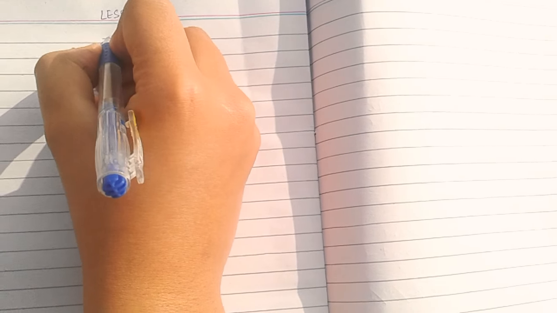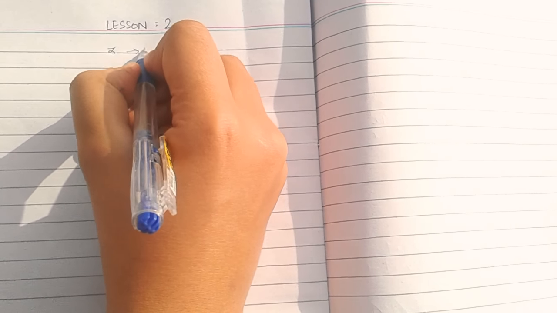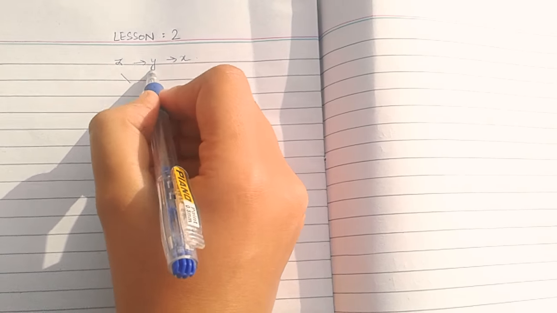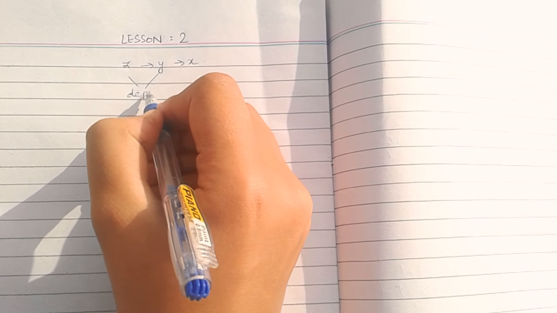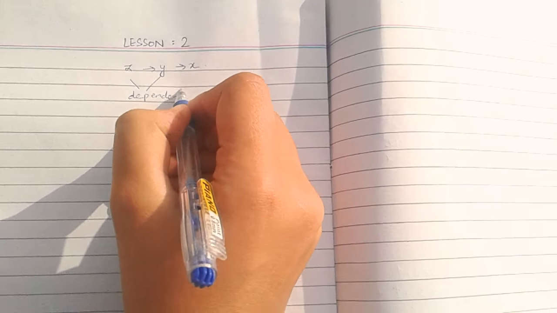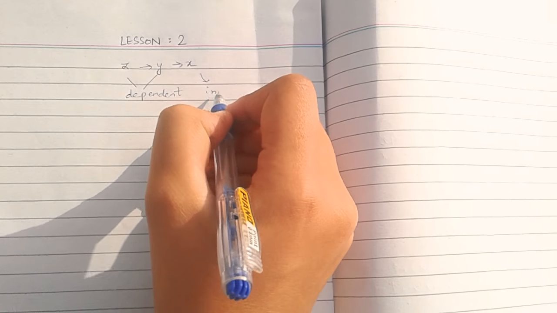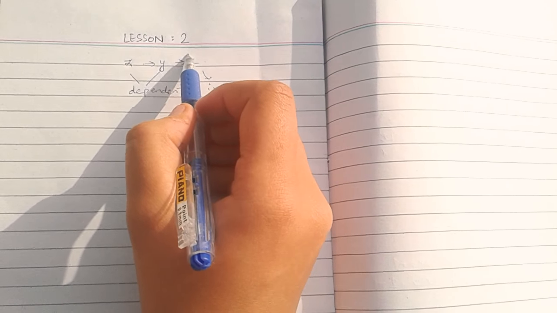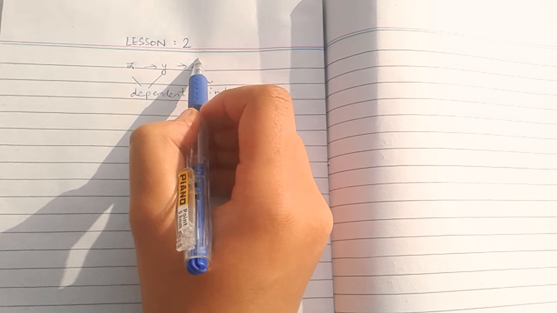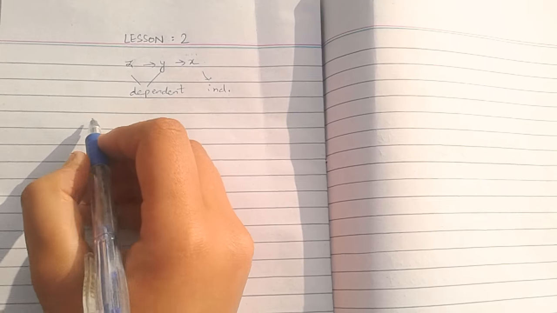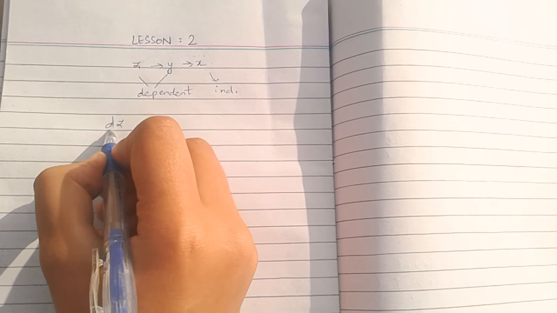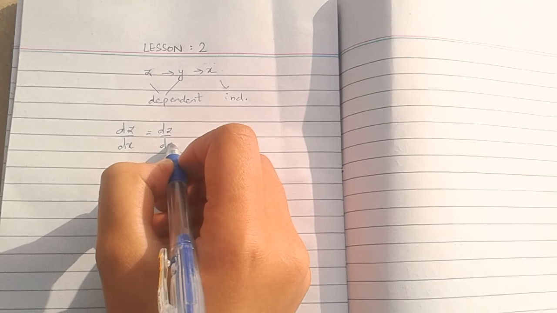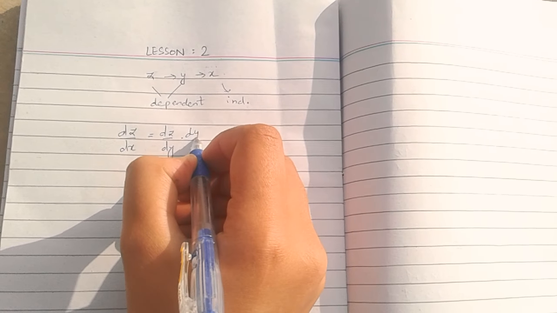Suppose there is a variable z that depends on variable y, and y depends on variable x. We can say that z and y are dependent variables and x is the independent one. z depends on y, but y also depends on x, so in other words, z depends on x. Then the chain rule states that dz by dx is equal to dz by dy into dy by dx.